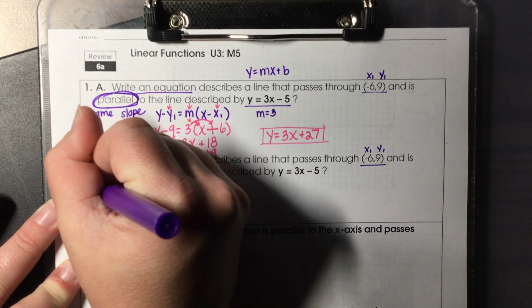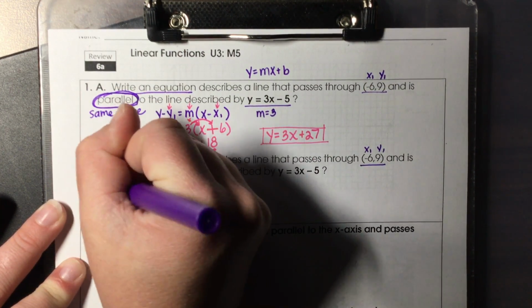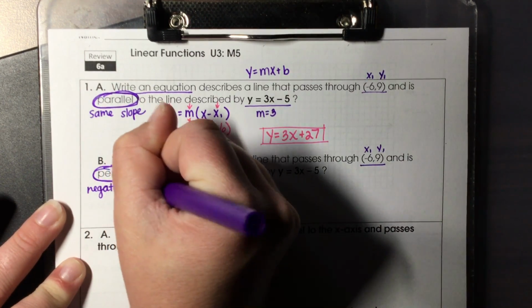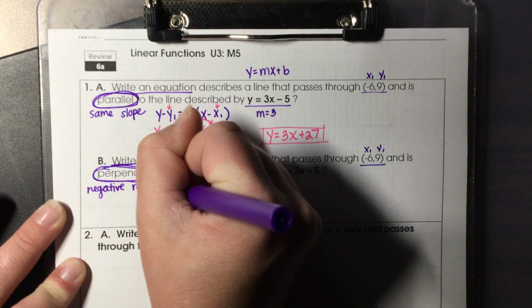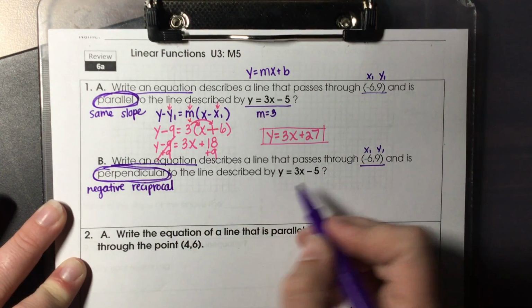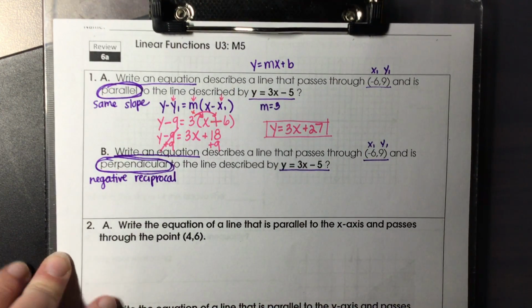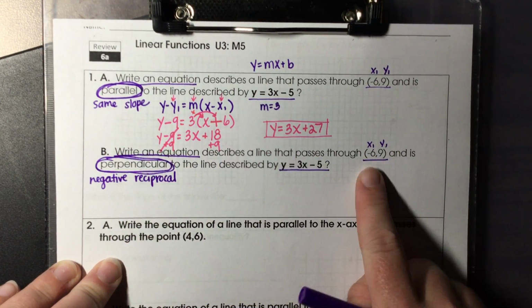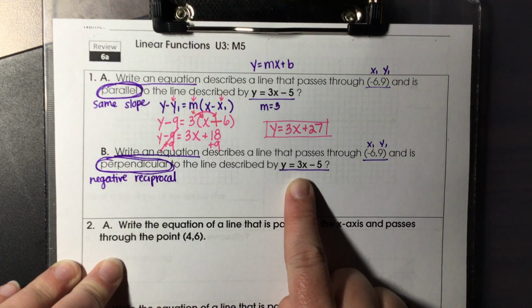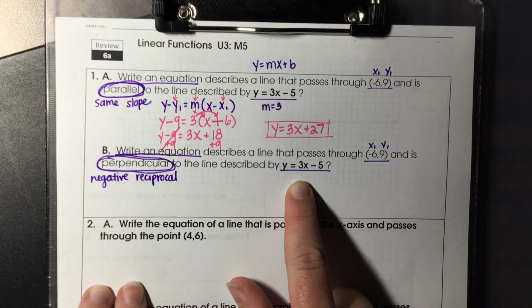which means negative reciprocal, okay, to the line described by y equals 3x minus 5. All right. So now I've got to write the equation of the line that passes through this point and is perpendicular to this line given here.